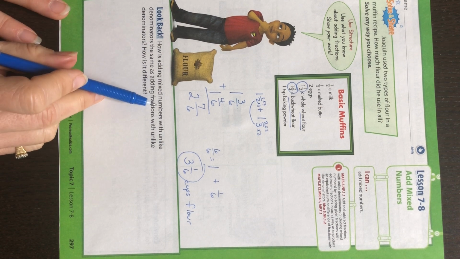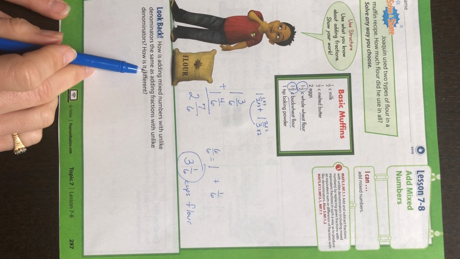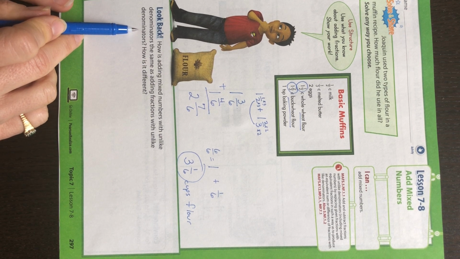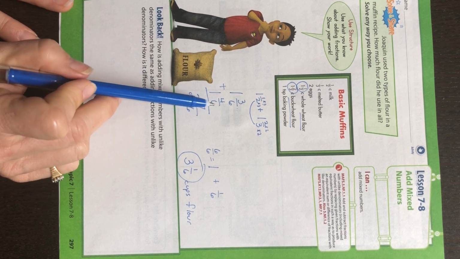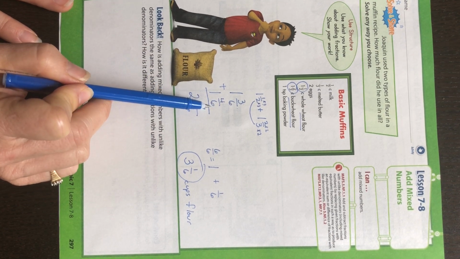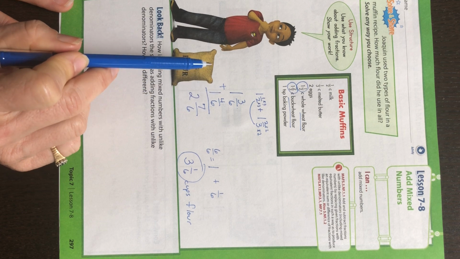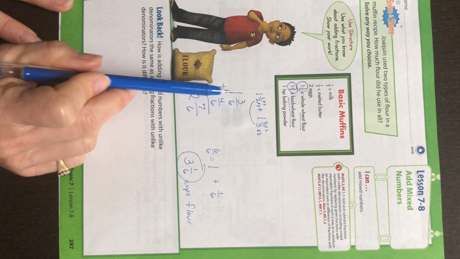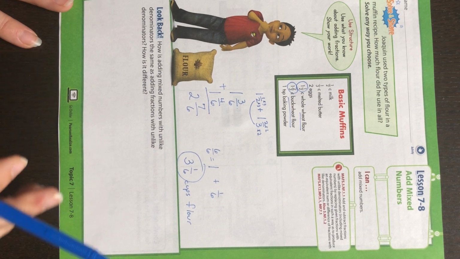How is adding mixed numbers with unlike denominators the same as adding fractions with unlike denominators? Well, it's the same because you have to find a common denominator before you can add them. And it's different in that you're not finished when you add those fractions. You also have whole numbers to add.